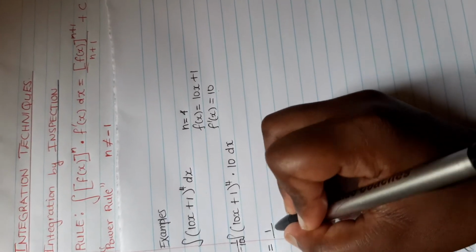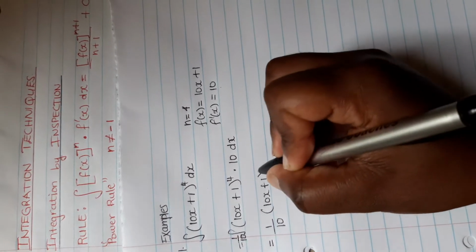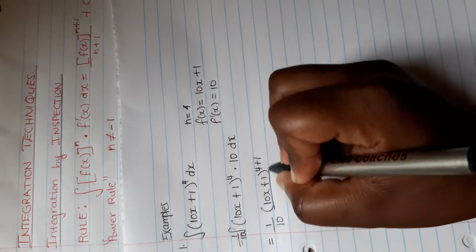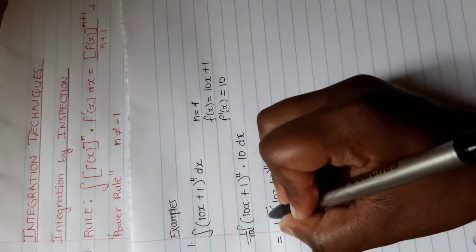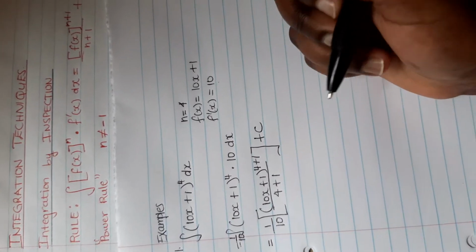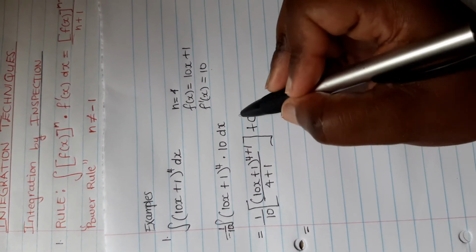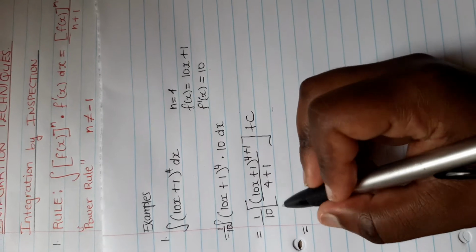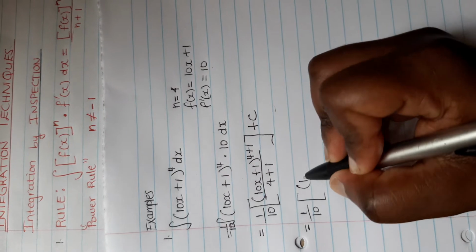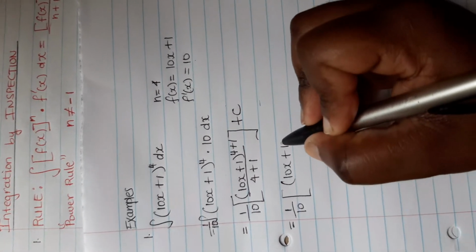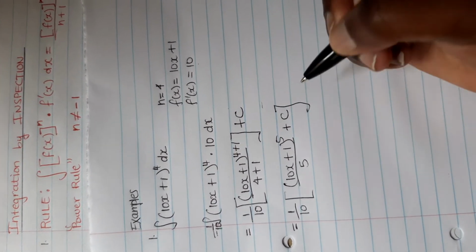So you're going to have 1 over 10 into 10x plus 1 all raised to the power 4 plus 1 all over 4 plus 1 plus c, right? Okay, in fact this bracket here is supposed to be here. Then this is 1 over 10 into 10x plus 1 all raised to the power 5 over 5 plus c, close brackets.